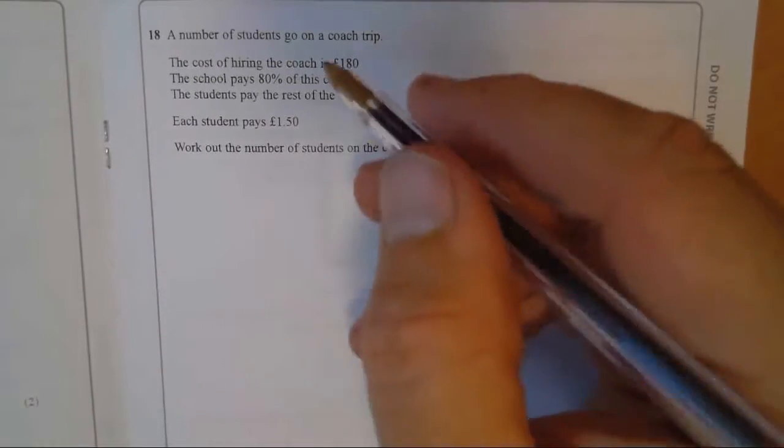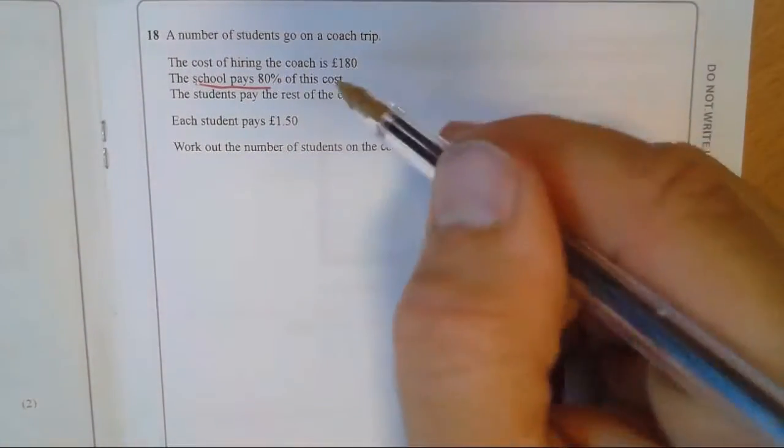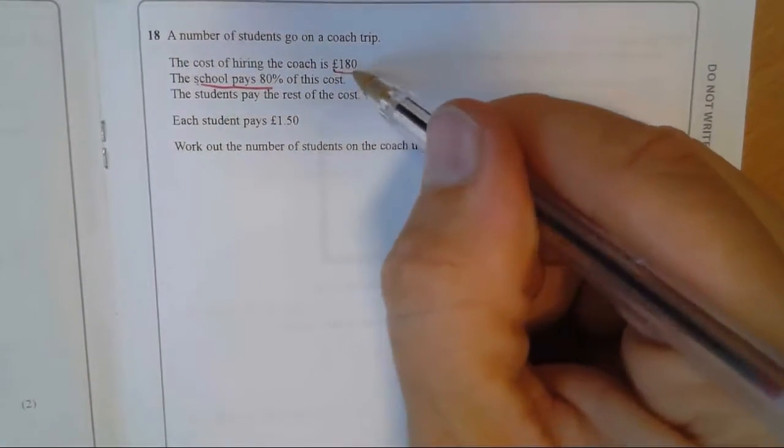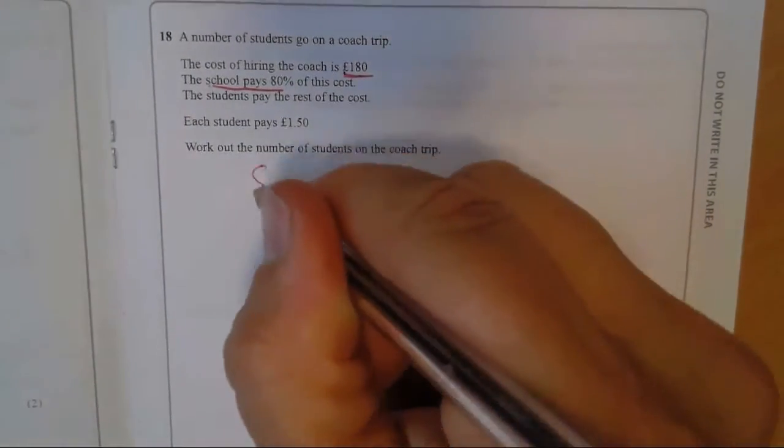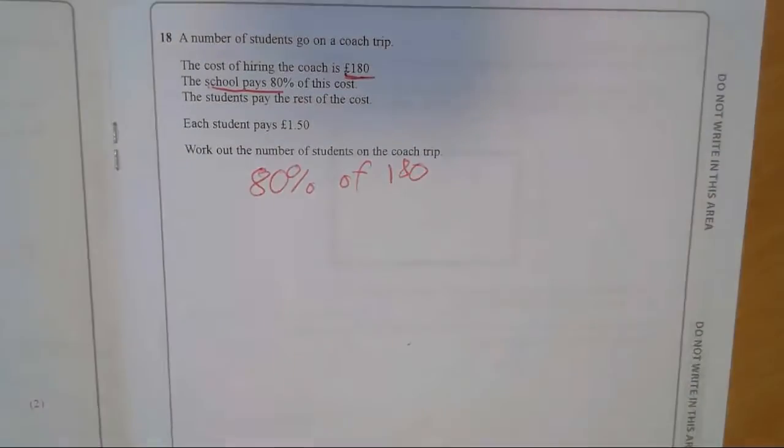So I think with this sort of question, there's a lot of information, and we just need to start somewhere. Okay, so I'm going to start with the school pays 80% of this cost. The cost is 180. So I want 80% of 180. This is the amount the school pays.